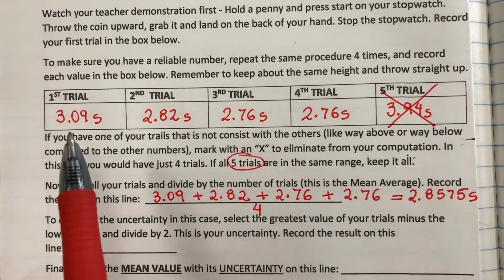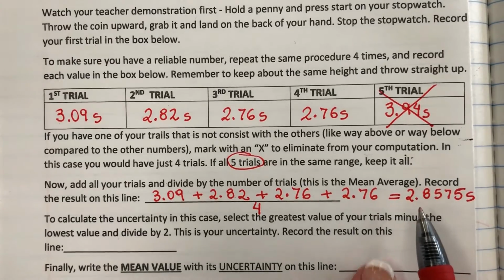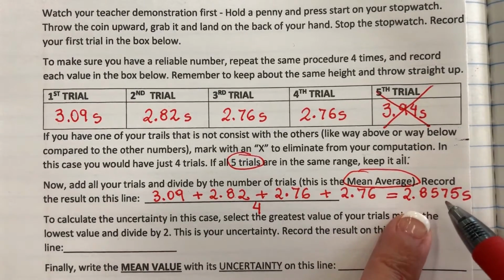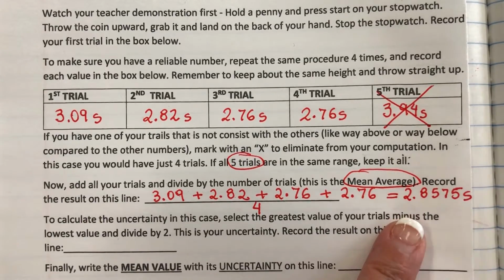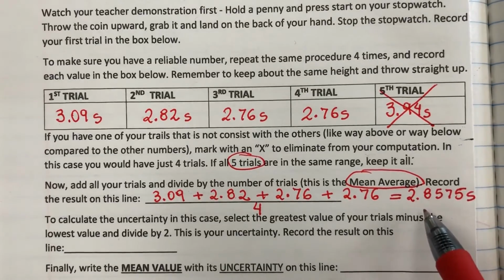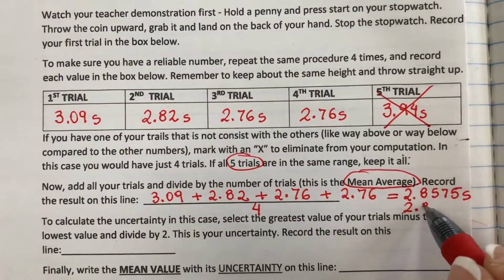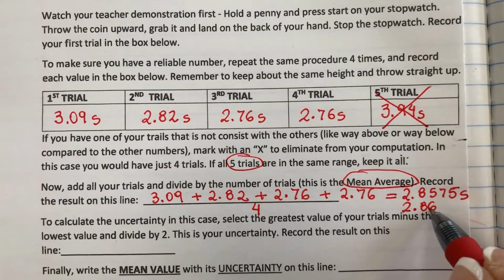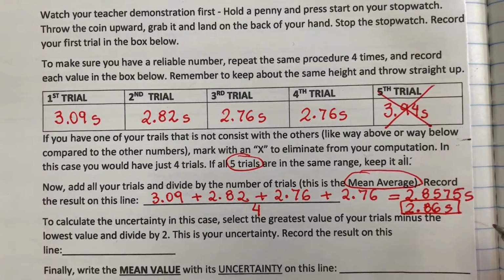However, since I'm using 2 decimal places, my mean average, which is this number, also needs to have 2 decimal places. So in this case, I'm going to round to 2.86. Now this is 7, so I'm going to round this to 6. So this is my mean average.